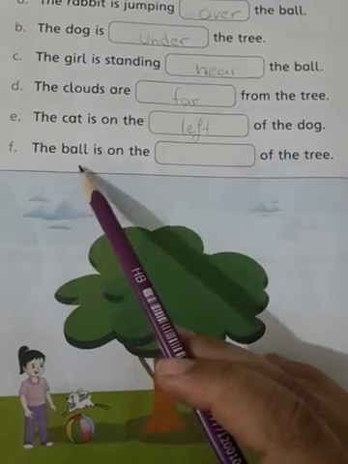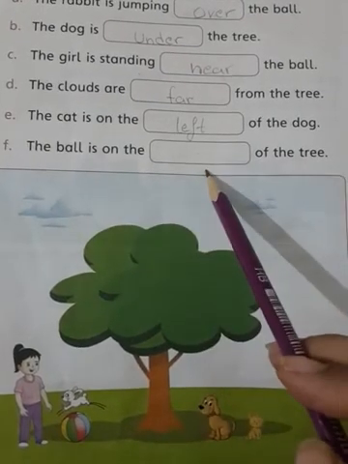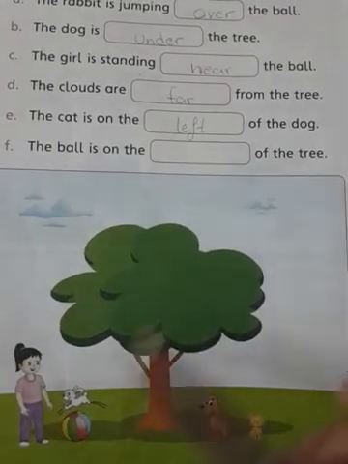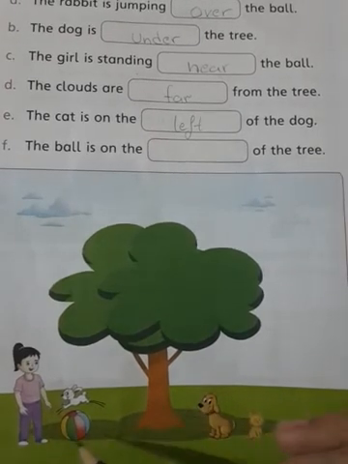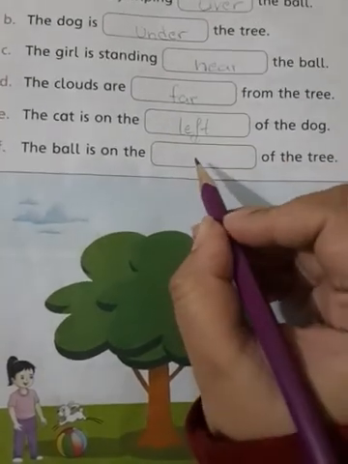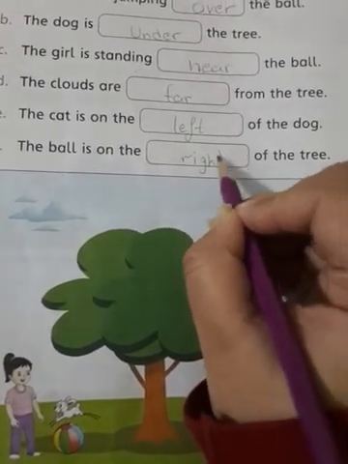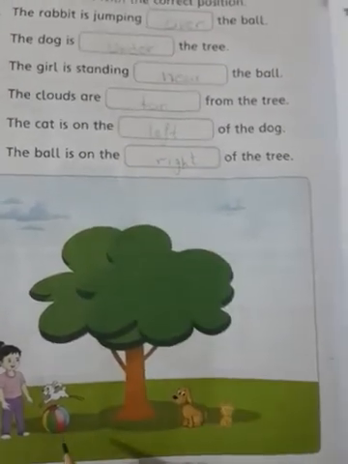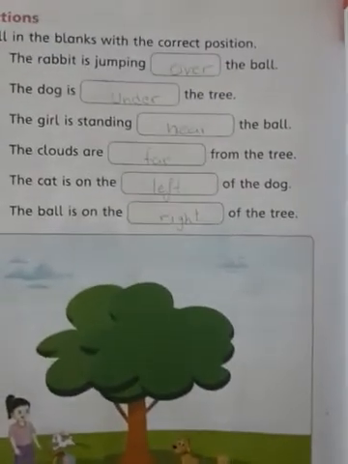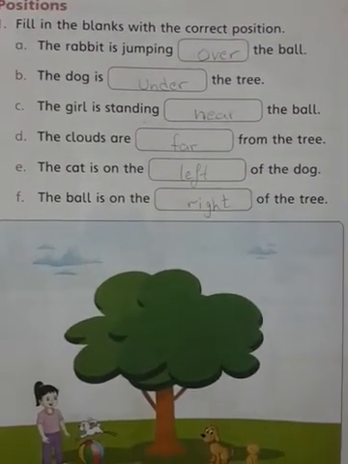F. The ball is on the dash of the tree. बॉल जो है वो ट्री की राइट साइड पे है। राइट here, right. The ball is on the right of the tree. Okay. All of you done?